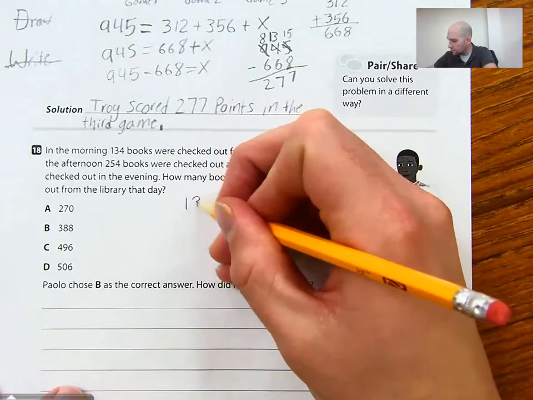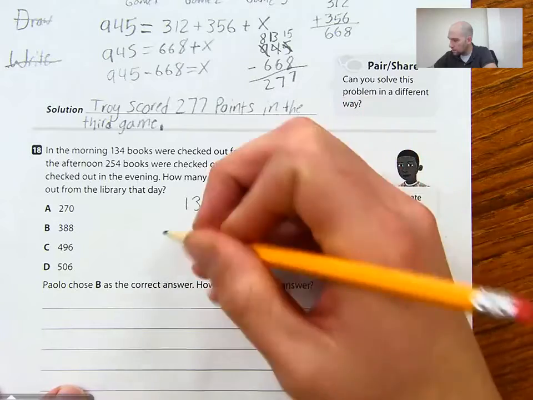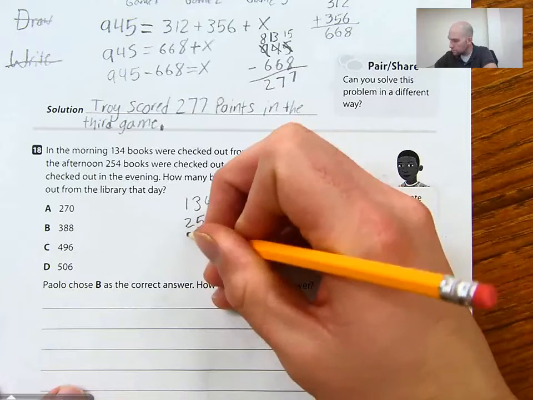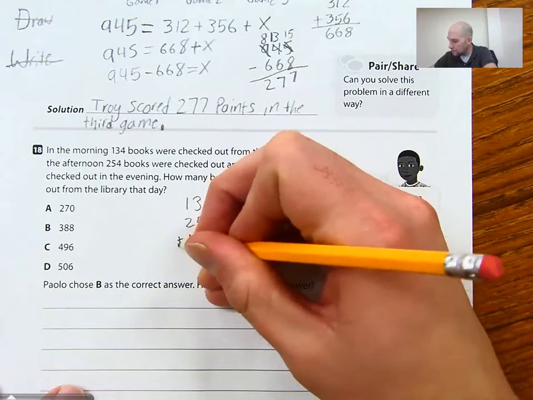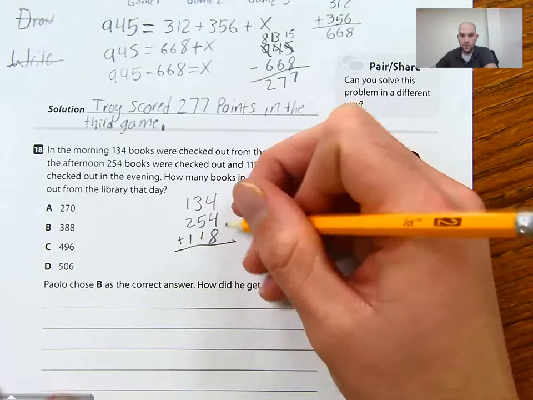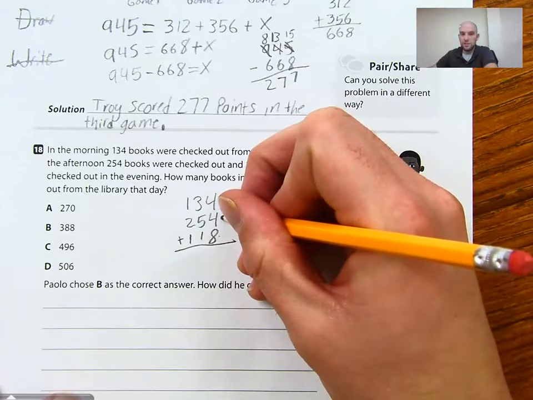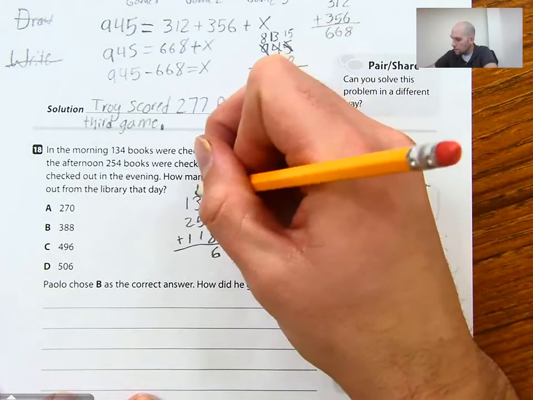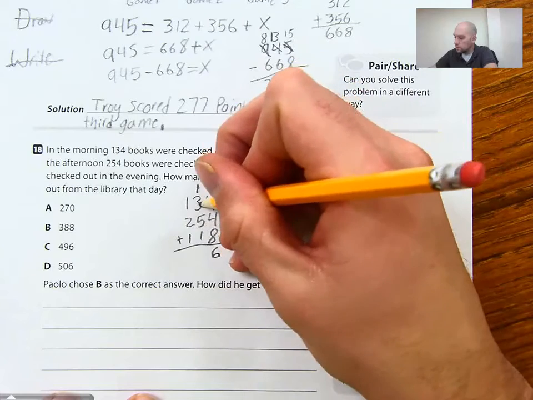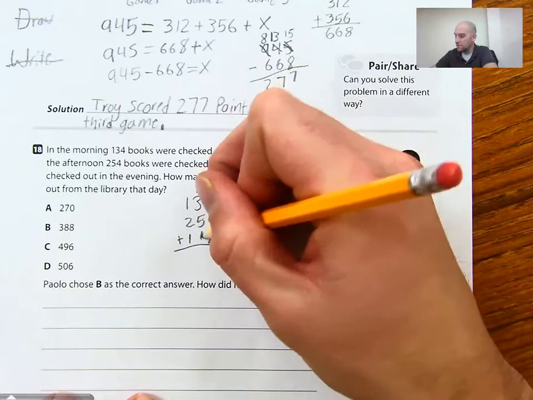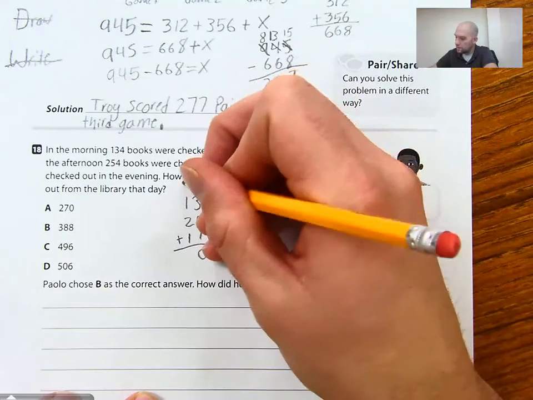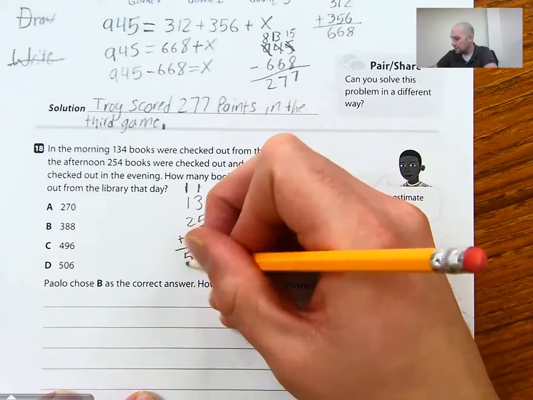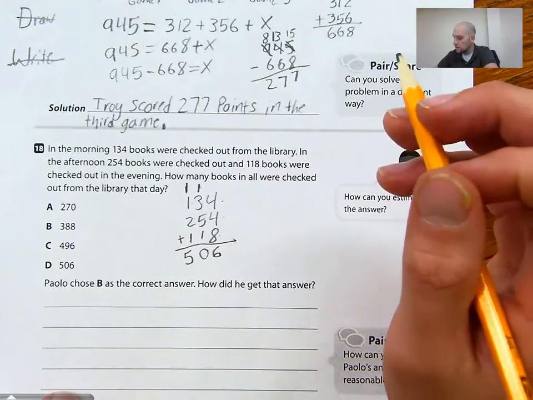We have 134 in the morning, plus 254 in the afternoon, plus 118 in the evening. We're going to add all those together. We can do those all at once. We'll do 8 plus 4 is 12, plus 4 is 16. Carry our 1. 1 plus 3 is 4, plus 5 is 9, plus 1 is 10. Put our 0 down there. We carry our 1. 1 plus 1 is 2, plus 2 is 4, plus 1 is 5. And we get 506.